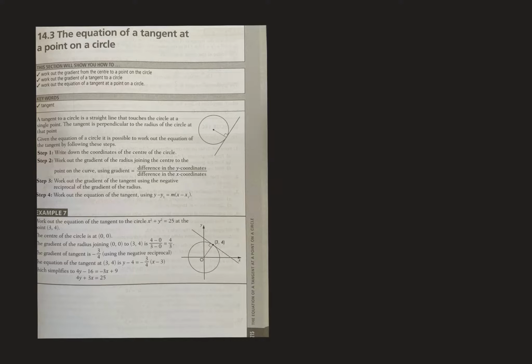Morning everyone. So what we're going to go through today is the equation of a tangent at a point on a circle. The main thing that we're actually using is the circle theorem that the tangent to a circle meets a radius at a 90-degree angle. Okay, so what you'll notice, as you can see here, these two lines are perpendicular to each other.